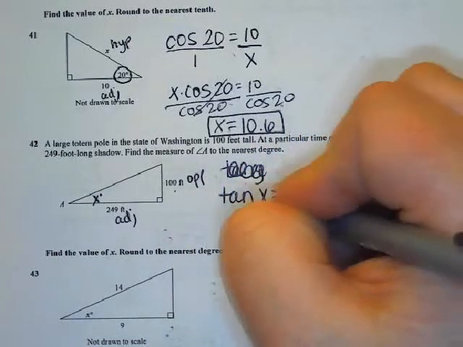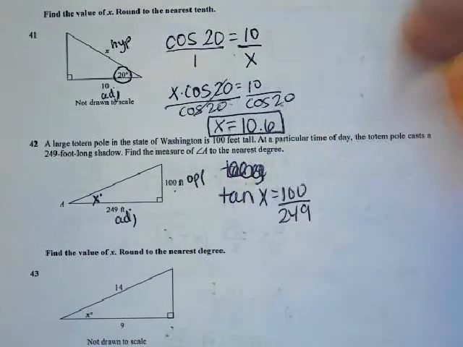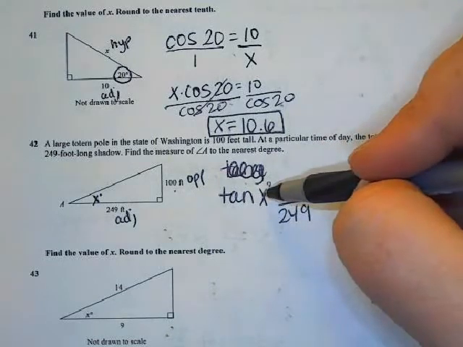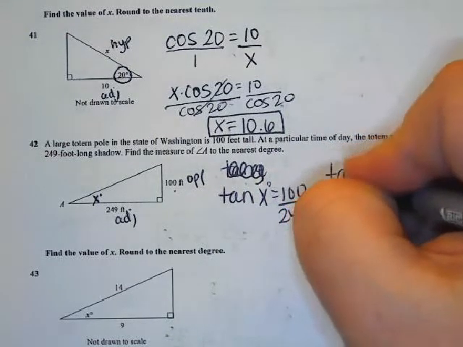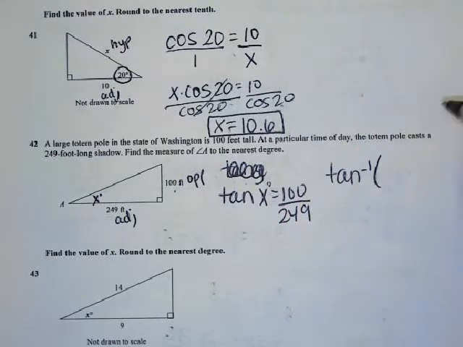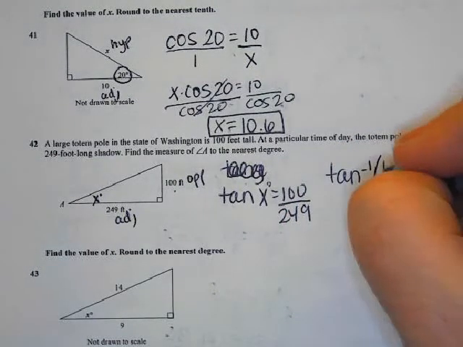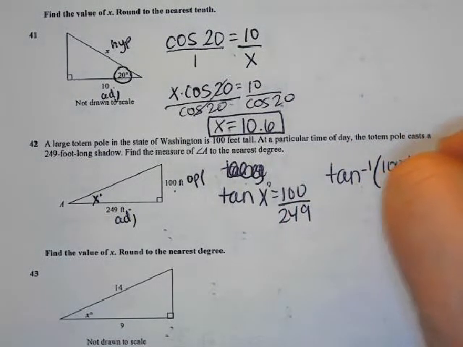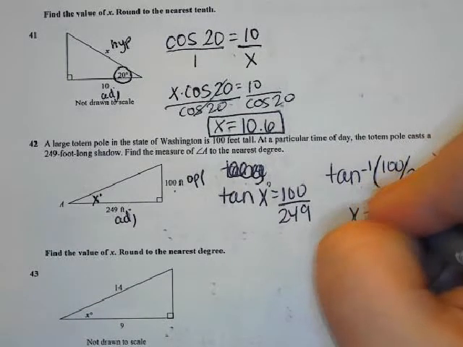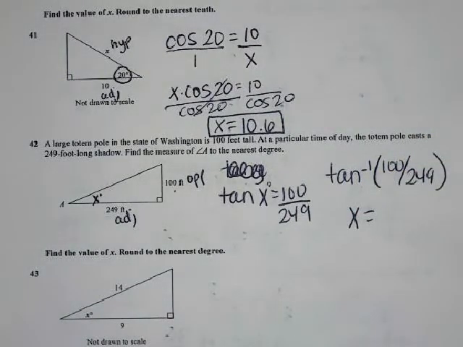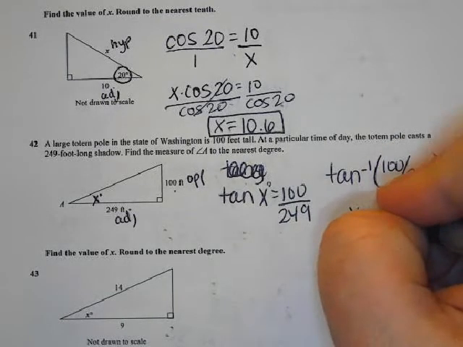When we're looking for our angle and our angle is unknown, this is when we use the inverse function. We're going to ask our calculator what has the tangent of 100 over 249. And our output will be our angle. So second tan 100 over 249 is 22 degrees to the nearest degree.